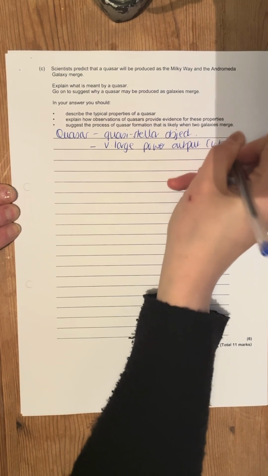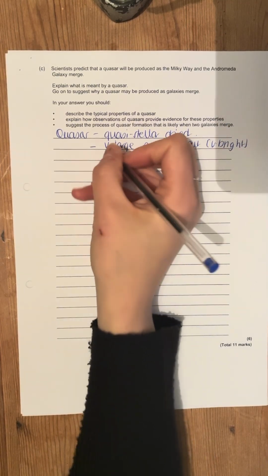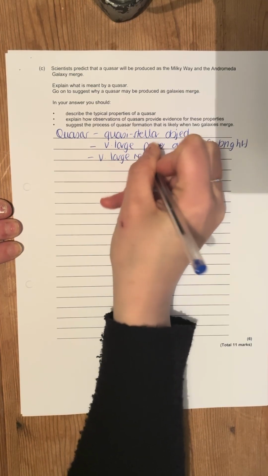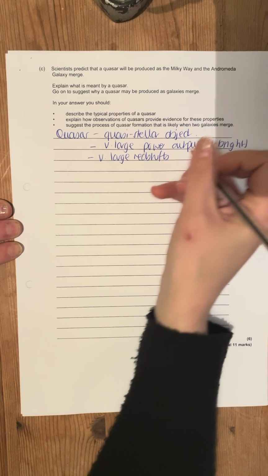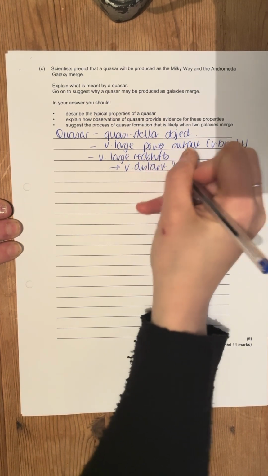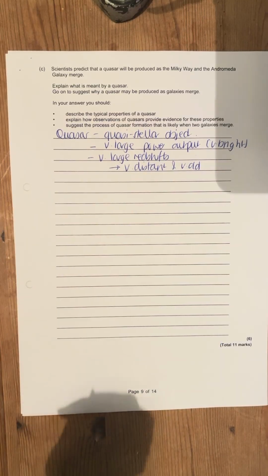They're very bright, and generally they have very large redshifts, which means they're very distant from us, and that also means they're very old, although you don't get a mark for saying they're very old.